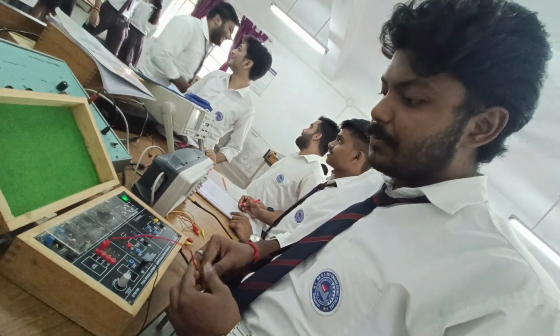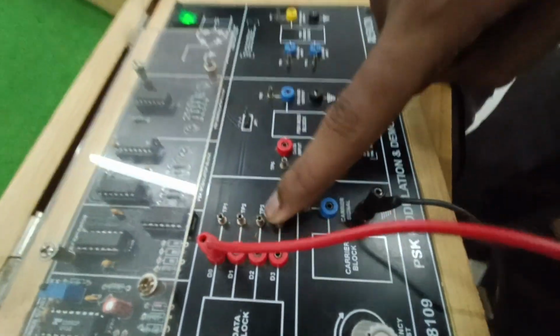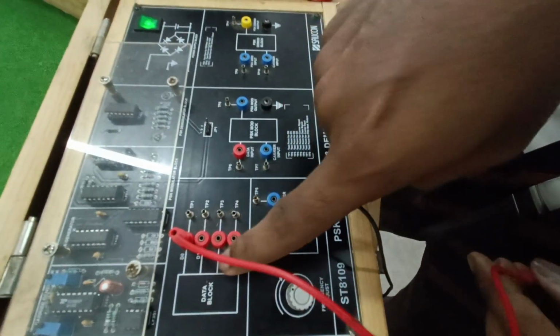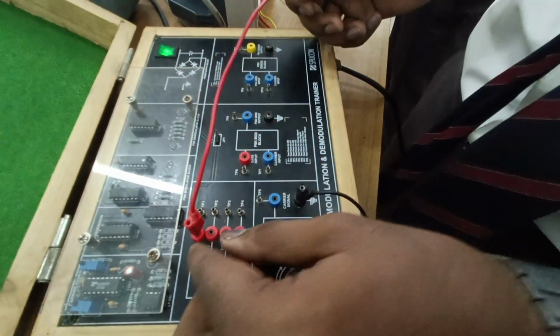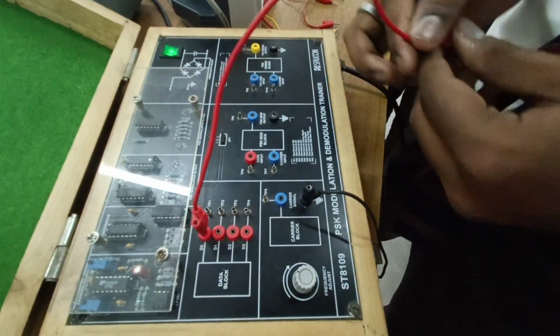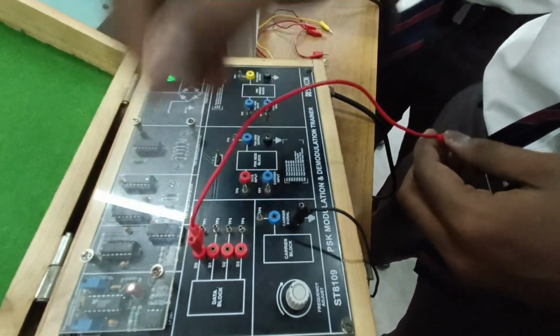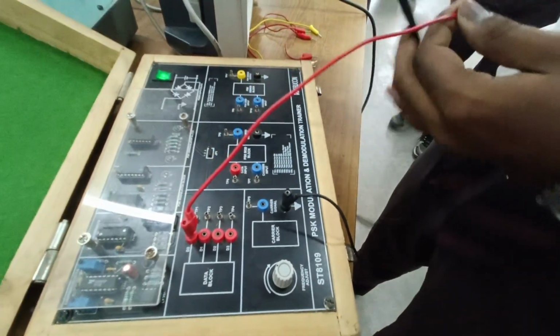So you can see here these are the message signals, that means D0 to D3. From any one of the points we have to take the message signal. We are taking the message signal from D0.